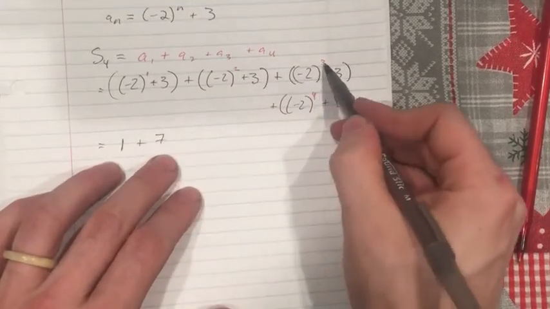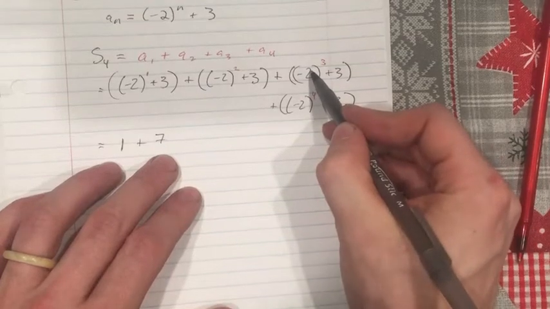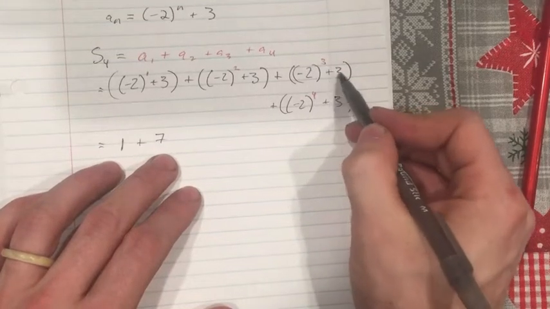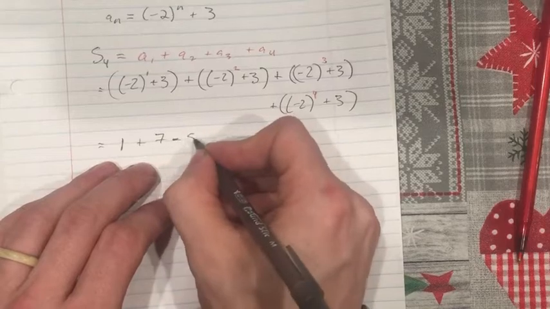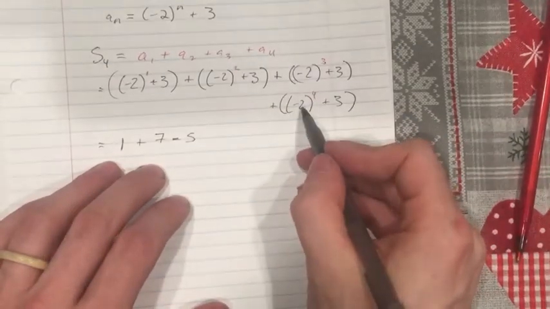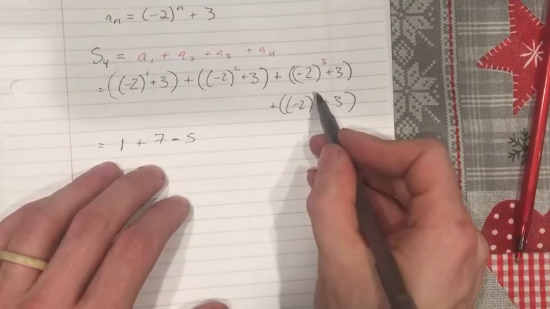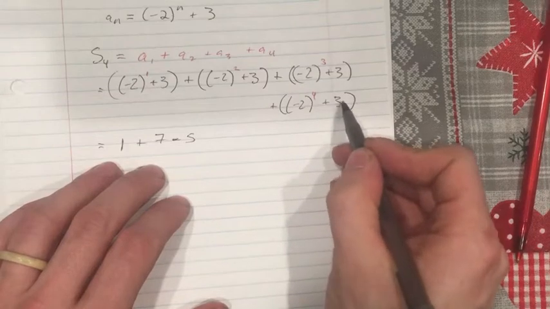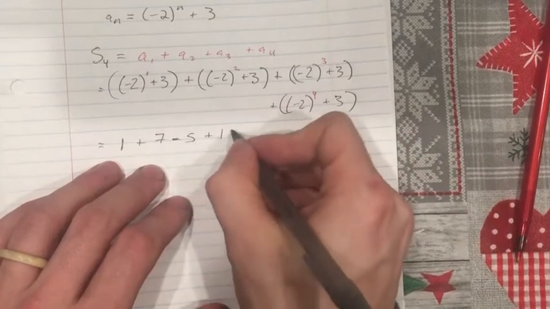Negative 2 to the third, that's going to be negative times a negative times a negative, which is negative 8 plus 3, that's negative 5. So add negative 5. Negative 2 to the fourth, that's positive 16 plus 3, that's 19.